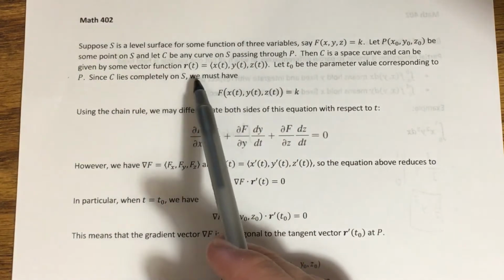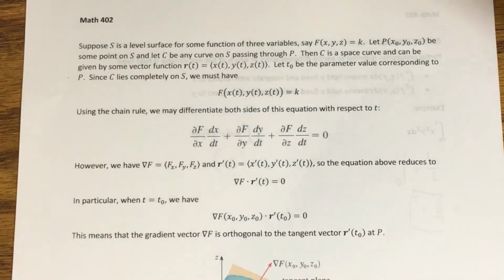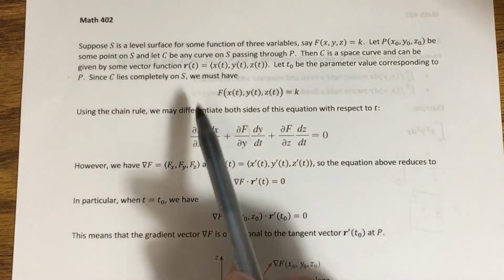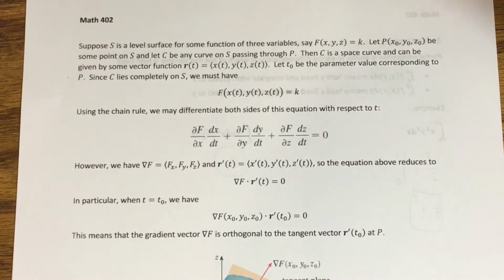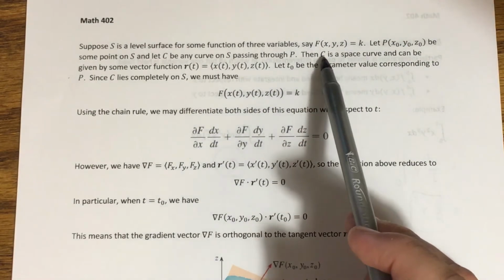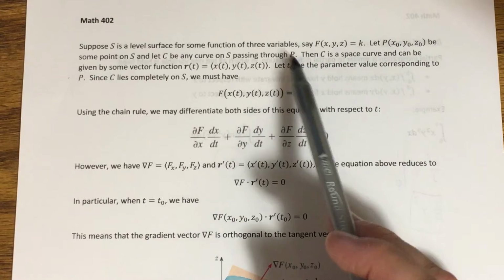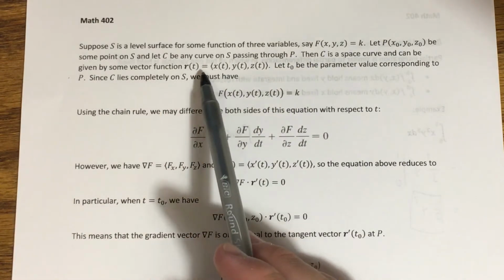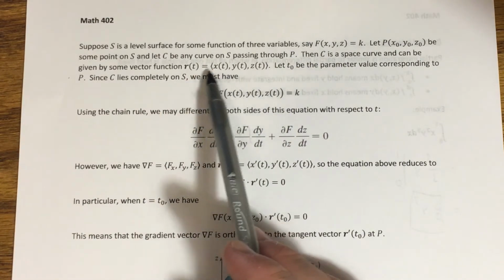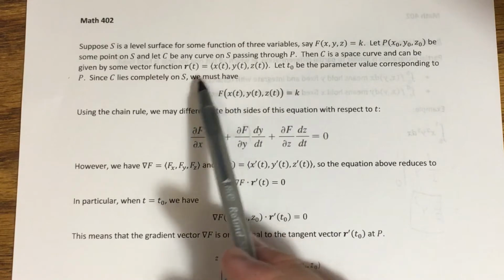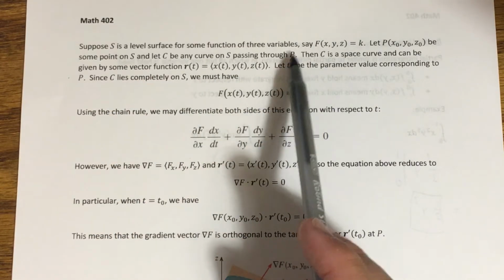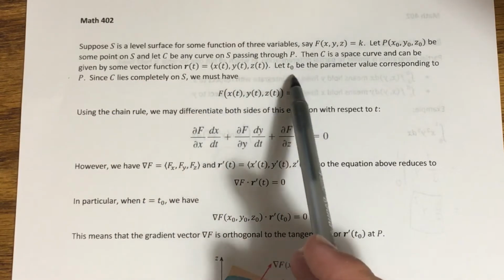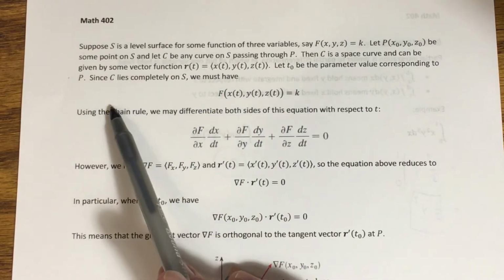And it would be given in the form of a vector function, r of t equals x of t, y of t, z of t. This is now kind of bringing chapter 13 into the mix, where we talk about space curves and vector functions. Because this curve C passes through that point P by assumption, there is some value that I could plug into this vector function, let's call it t naught, that would give me the point P. So we're going to say that t naught is the parameter value corresponding to that point P.